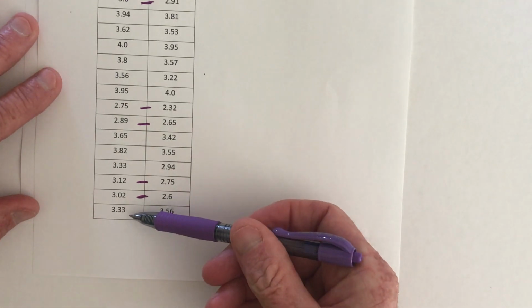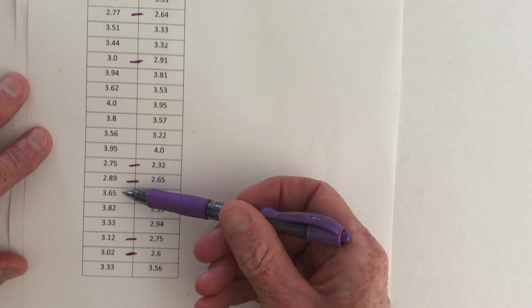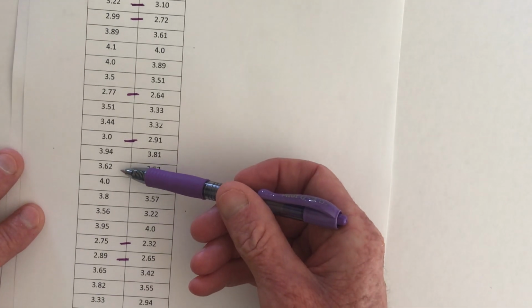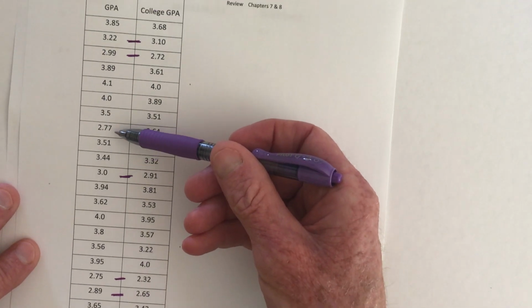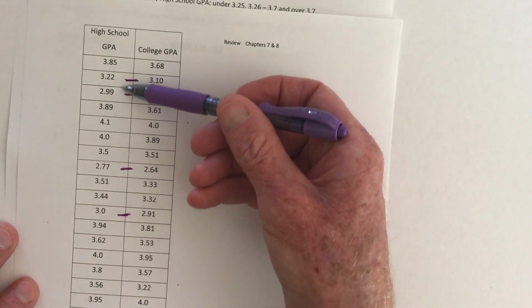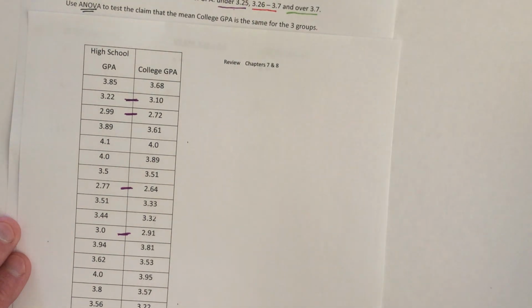Okay, then I'm just going to quickly look through and double check, did I get all of the ones that are under a 3.25? And it looks like I did. All right, so the purple ones are done.